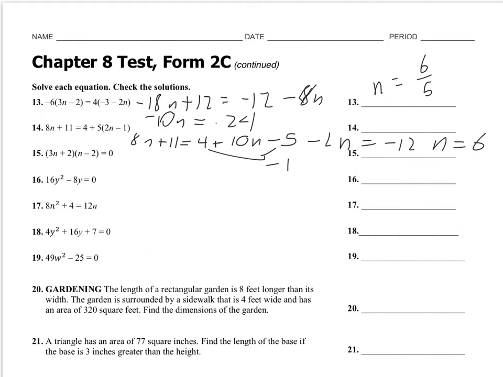15, okay, again, this is the one I told you, do not overthink this. Set them both equal to 0. So n minus 2 equals 0 means n equals 2. And if 3n plus 2 equals 0, that means n has to equal negative 2 over 3.